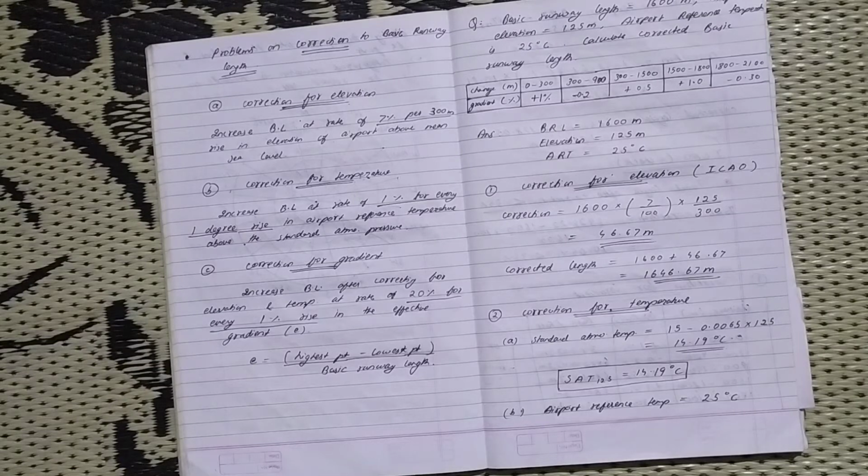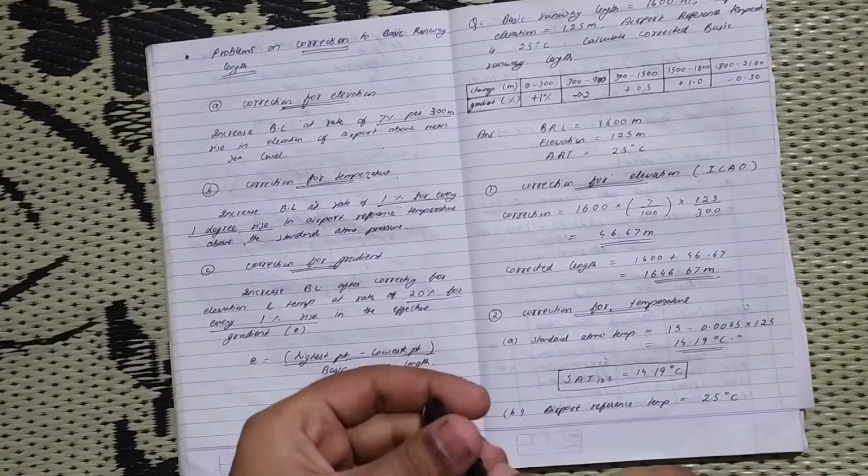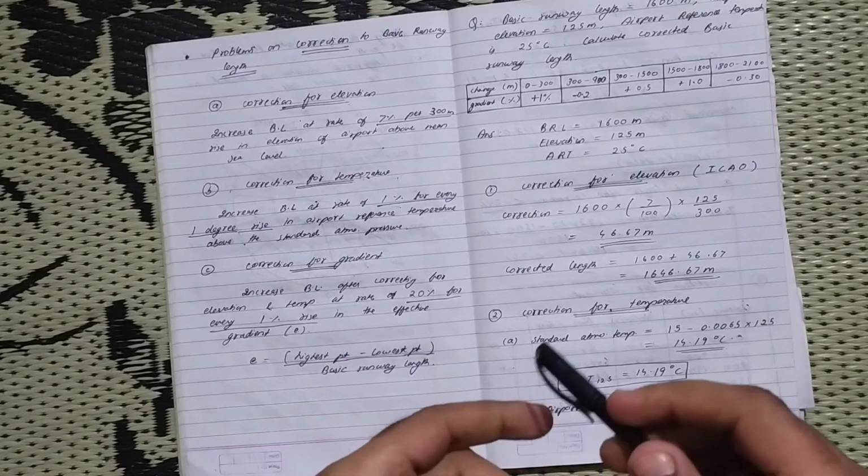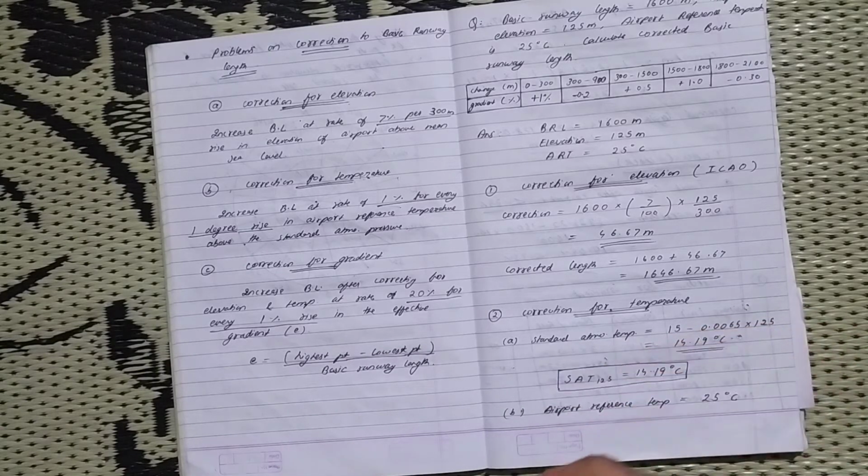Hi friends, in the previous video we discussed a problem based on correction of basic runway length. In this video we are continuing with the same topic and with another problem of a different type.